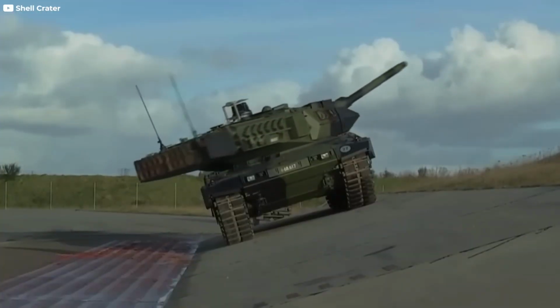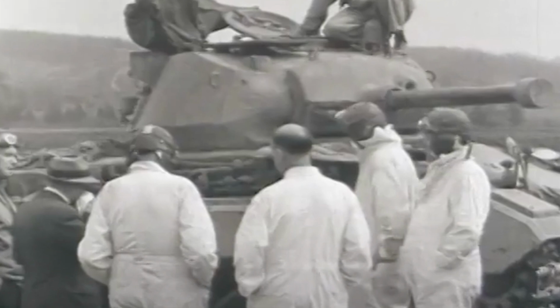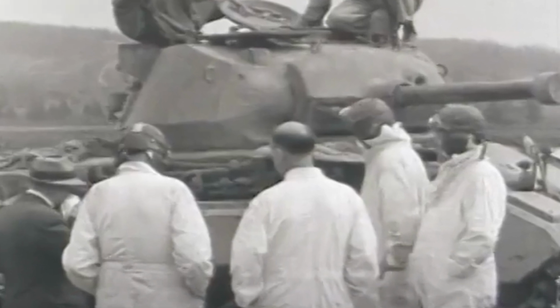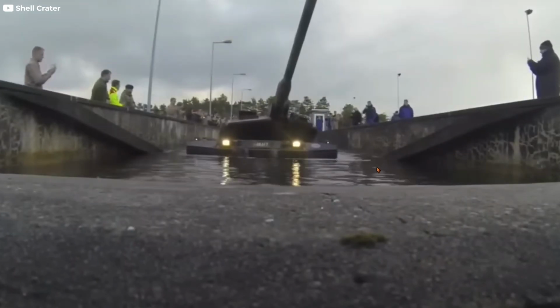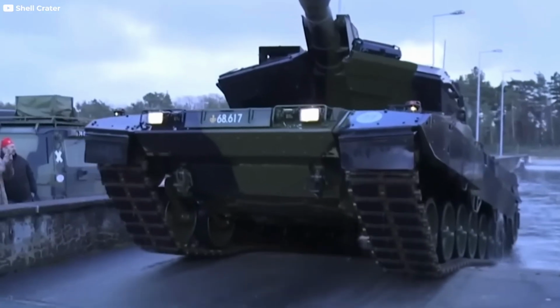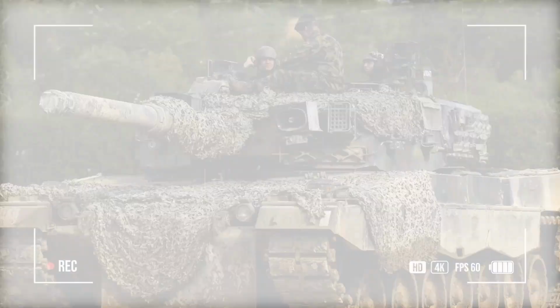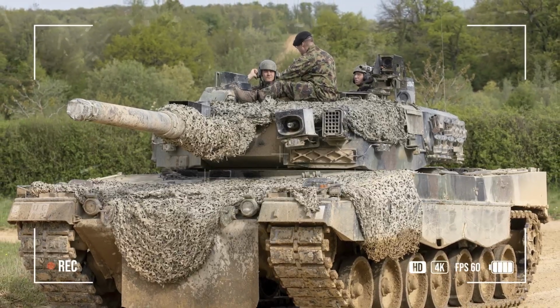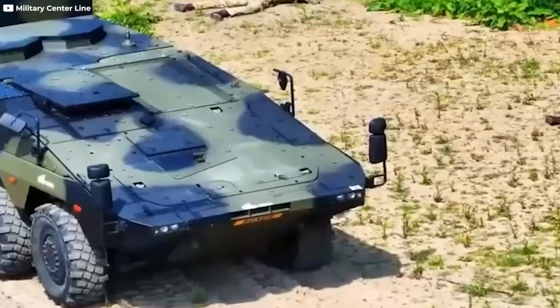Quality control is a critical aspect of the testing process. Engineers use diagnostic tools and sensors to monitor the tank's performance, analyzing data to identify potential issues and make adjustments as needed. This iterative process helps to ensure that the final tank is robust, reliable, and capable of performing effectively in combat. With the testing phase complete, the tanks are prepared for transport to military units around the world.